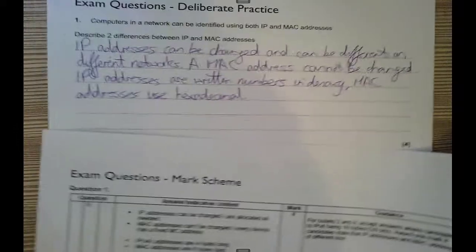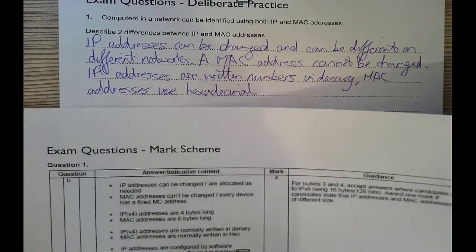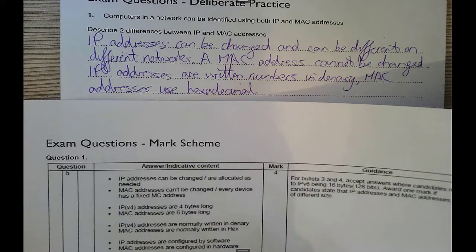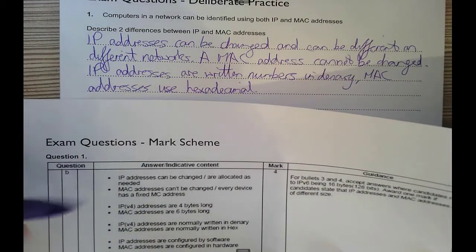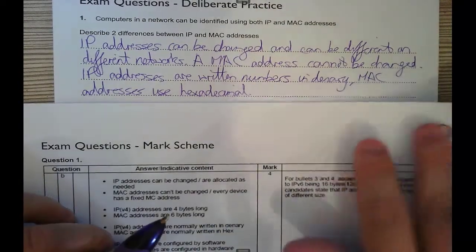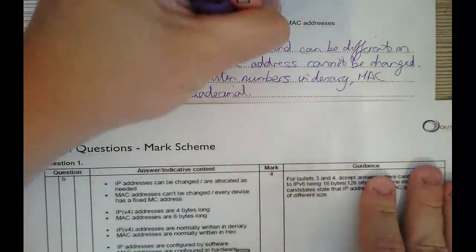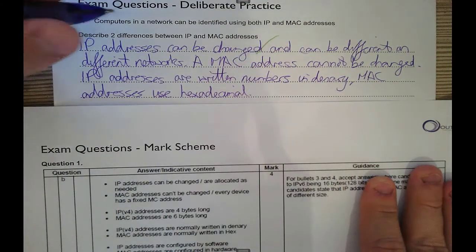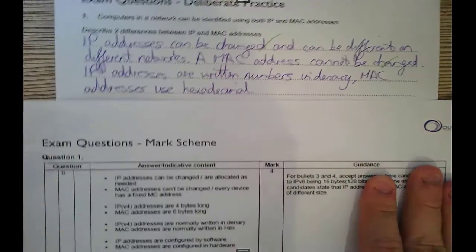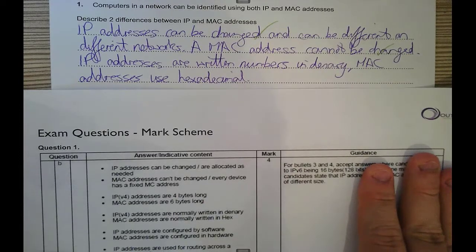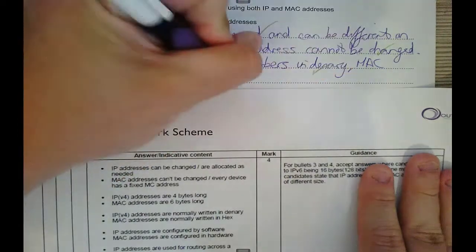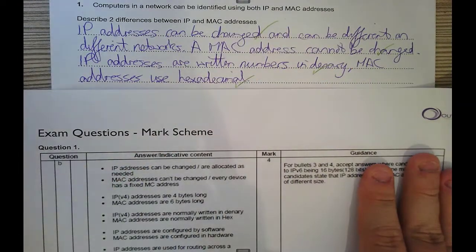Okay, so let's go back to the first question. We've got 4 marks available. So there's lots of different points in the mark scheme here. So the first one is IP addresses can be changed, MAC addresses can't be changed. So that marries up with my first couple of points, which is IP addresses can be changed, 1 mark. A MAC address cannot be changed, 2 marks. If we keep looking, the second and third bullet points about the length, I've not mentioned that, but that's perfectly valid. The third set of bullet points is IP addresses are written in denary, MAC are written in hex, and for me they are the 2 most obvious differences.